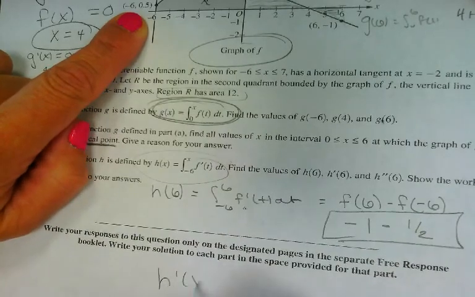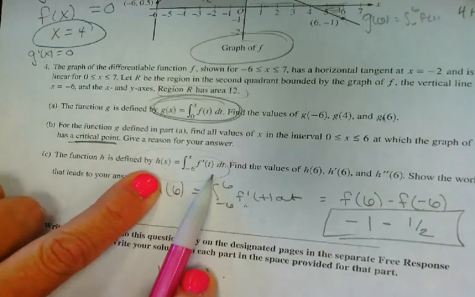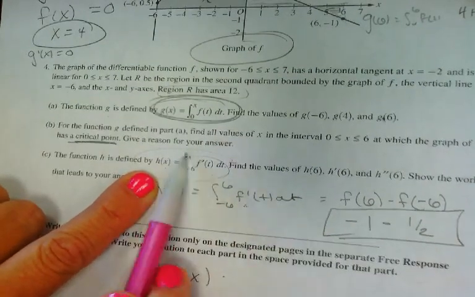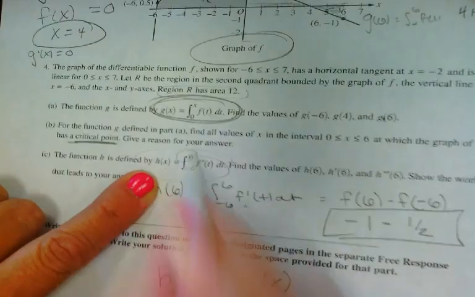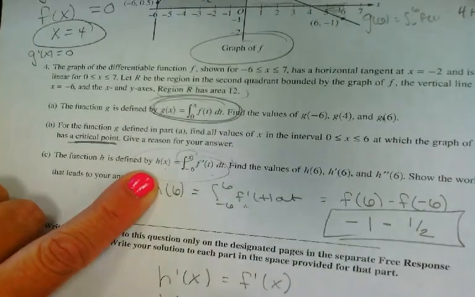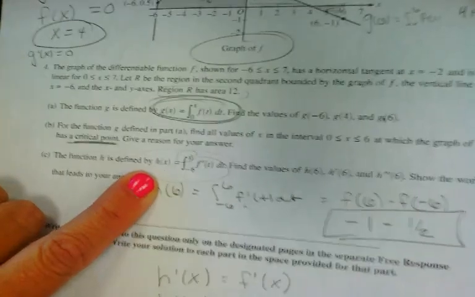H prime of x. So again, I'm taking the derivative of the integral. So that's that second fundamental theorem. It's all about the upper bound. So I plug in the upper bound, and then I multiply by the derivative of the upper bound, which is 1. So h prime of 6 is equivalent to f prime of 6.